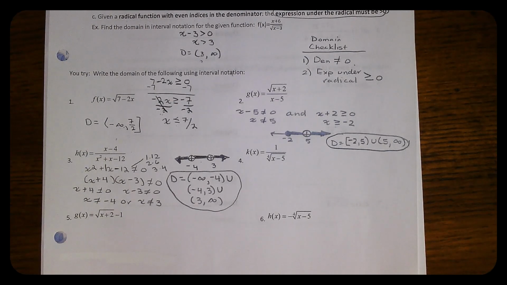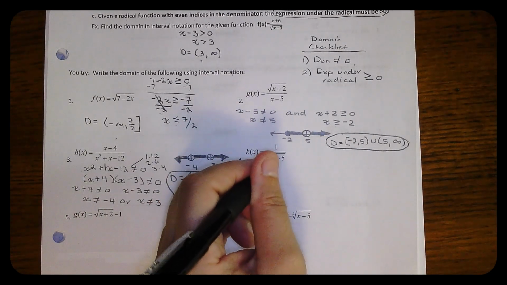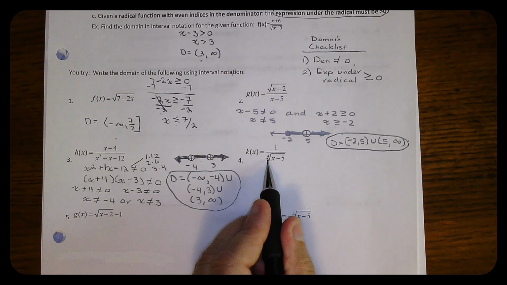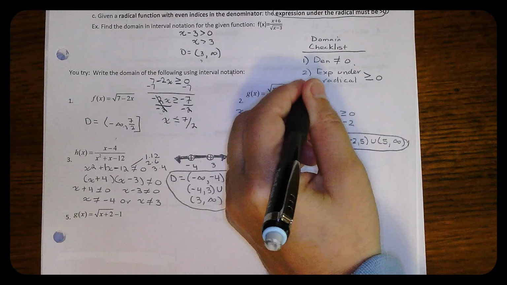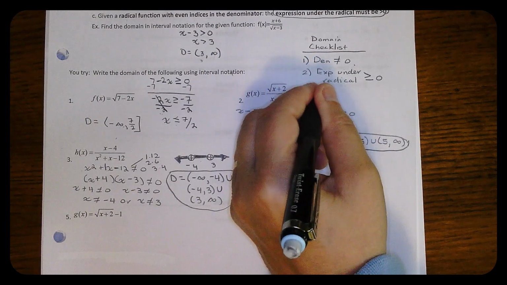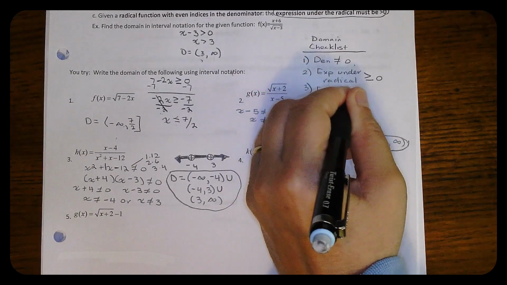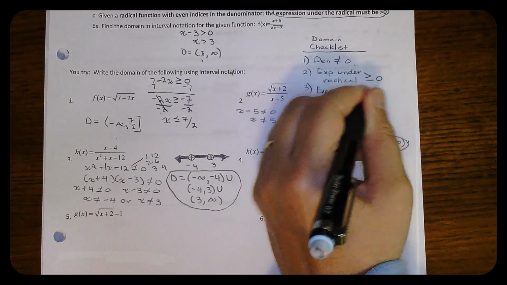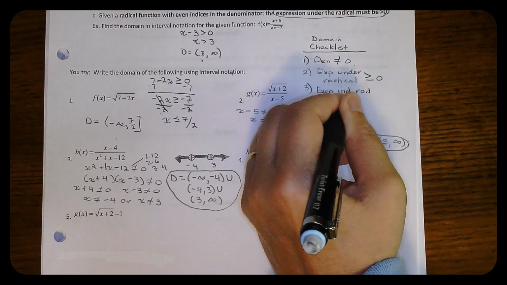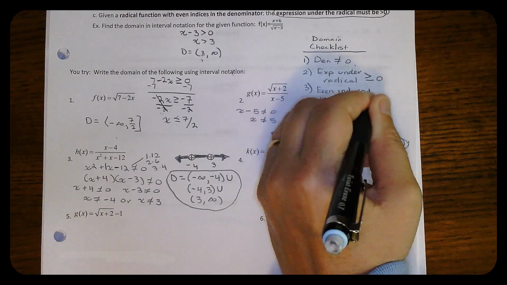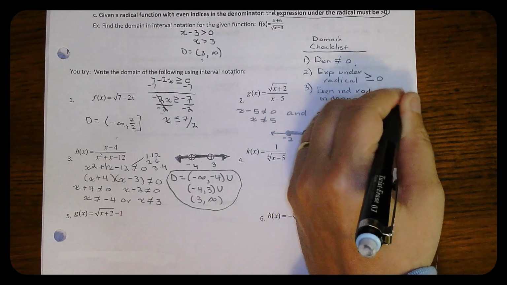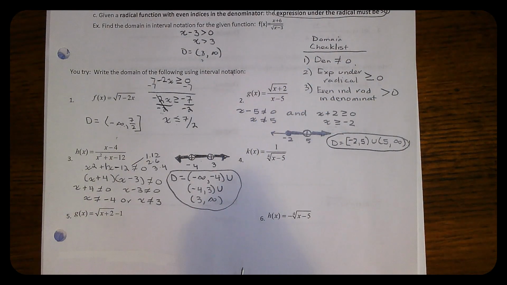Pause the video and see if you can do the rest of these on this page. Okay. If you tried it, you've looked here, you have a radical in the denominator. So that's our checklist number 3. If you have an even index radical in the denominator, that means you're going to do greater than 0, not greater than or equal to.